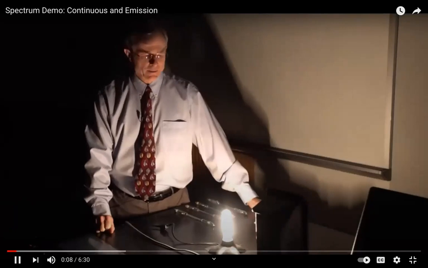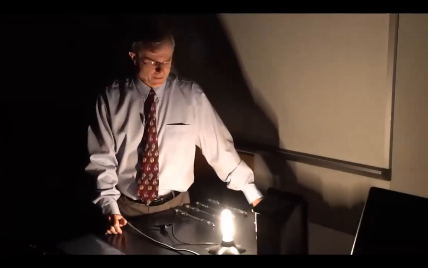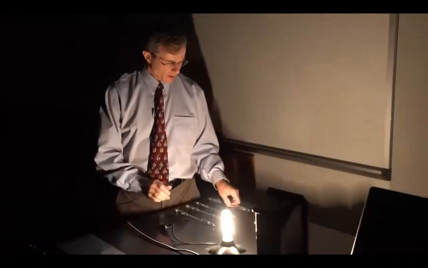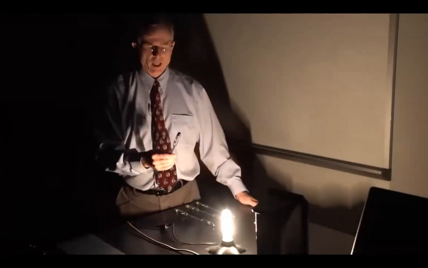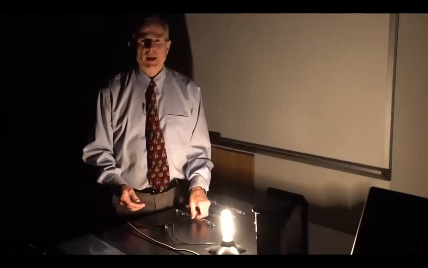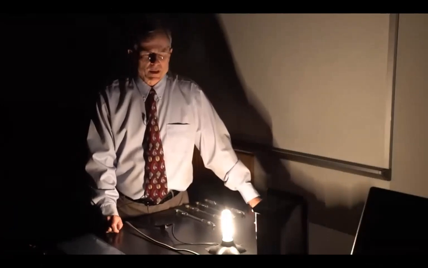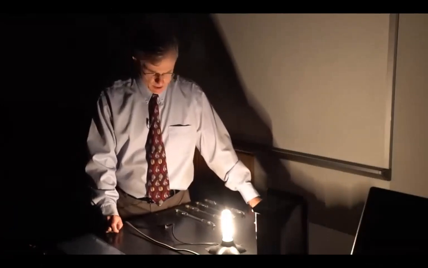I'm going to show the spectrum of an incandescent bulb, which is continuous. And then I'm going to show the spectra of 4 different elements: mercury, nitrogen, neon, and especially hydrogen. Hydrogen will be important in the labs and in many other applications.